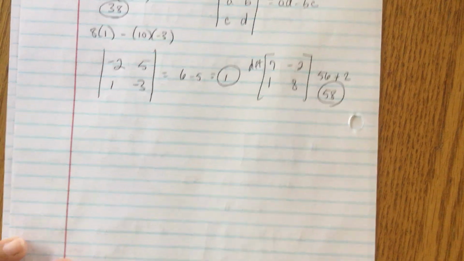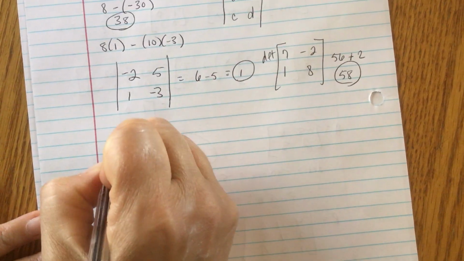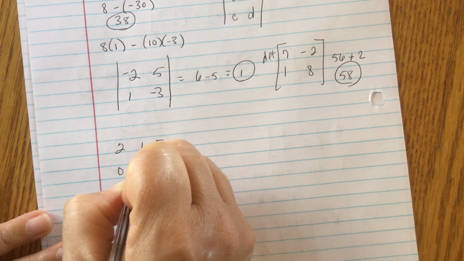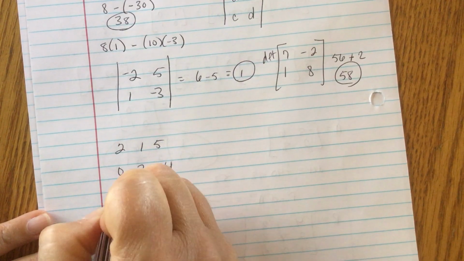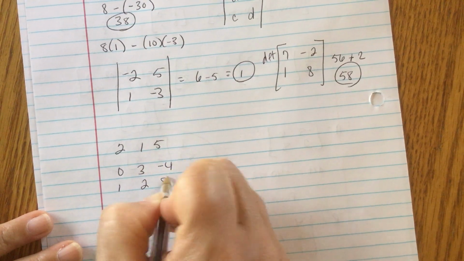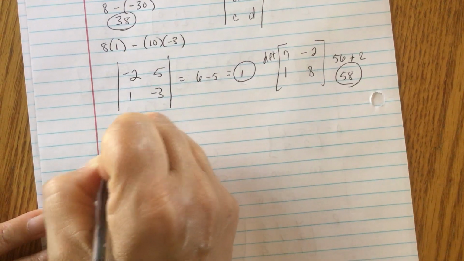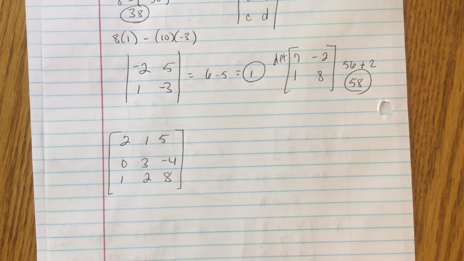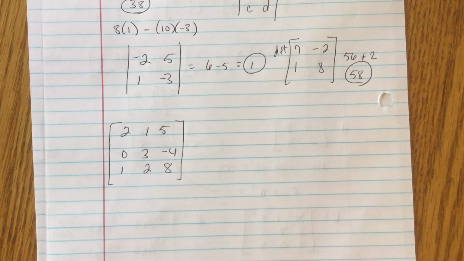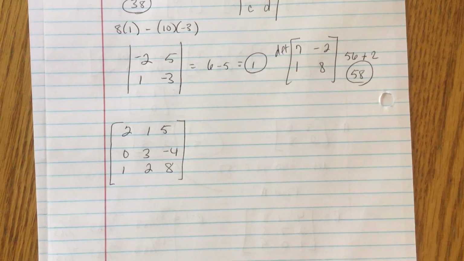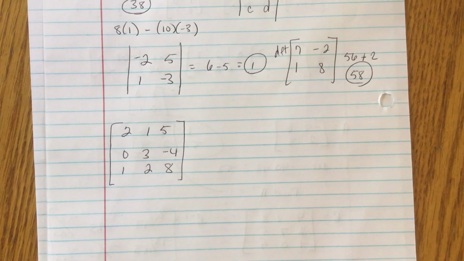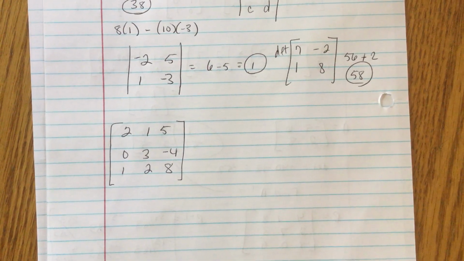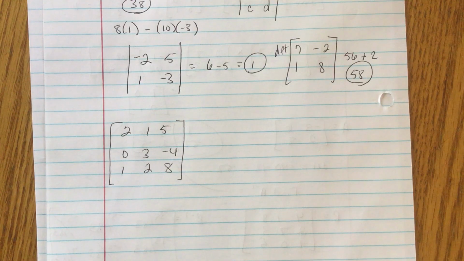Okay, so a 3 by 3 is a little trickier. Let's say you have 2, 1, 5, 0, 3, negative 4, 1, 2, 8. Let's say you want to find the determinant of that. Well, what you do is going to seem kind of weird at first, but just trust me, this is a shortcut. If you look in your book, it's going to go through a whole lot of detail, and my way is going to be much easier. If you go on to take more classes in matrix theory, then you can learn the proper notation.